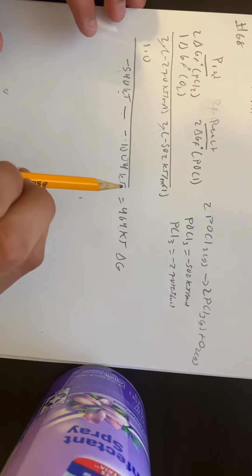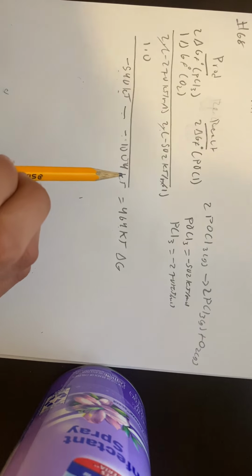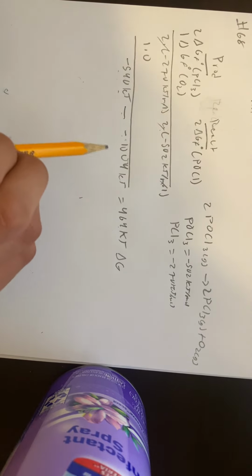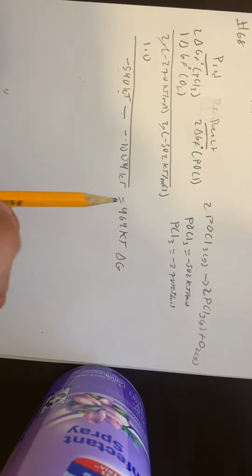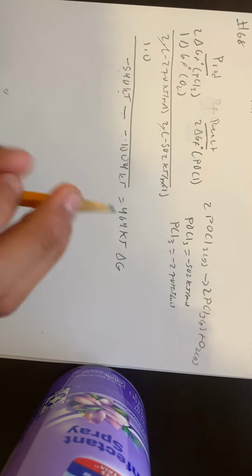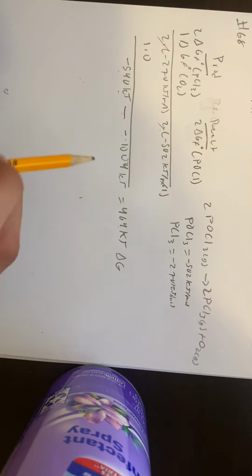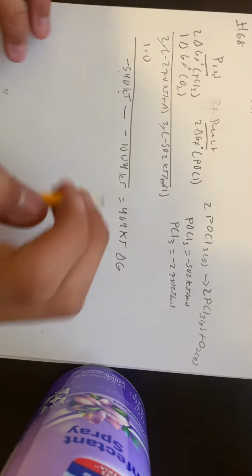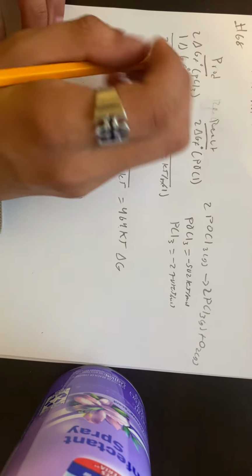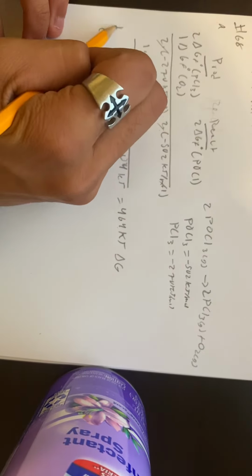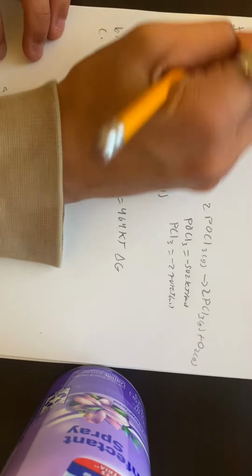That solves part A. Part B is asking us if it is spontaneous under standard conditions at 298 K. No, it is not, because it is positive, and any positive delta G is not spontaneous, but is spontaneous in the reversed reaction. Next we have part C.